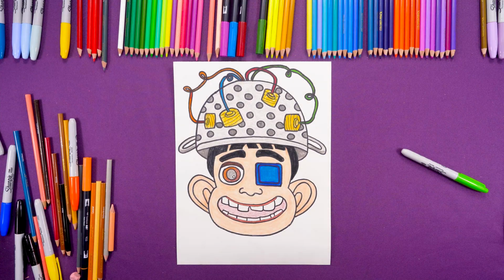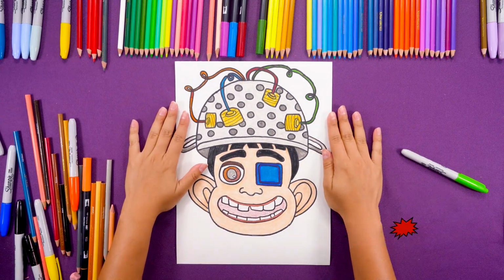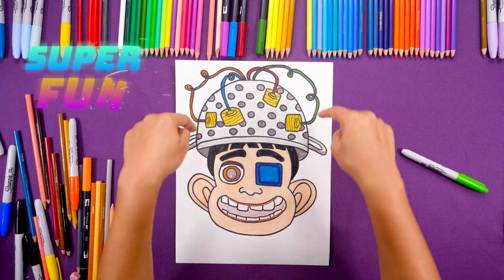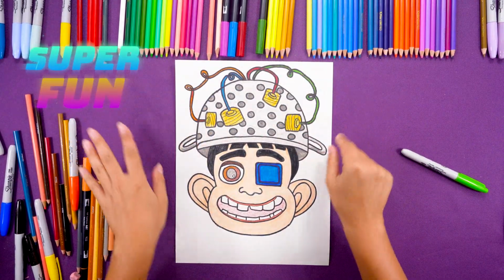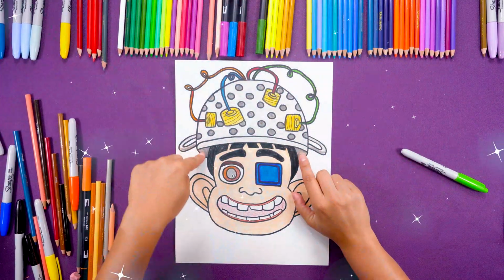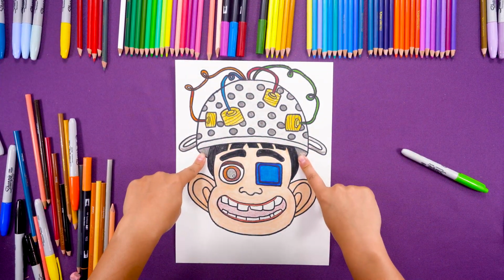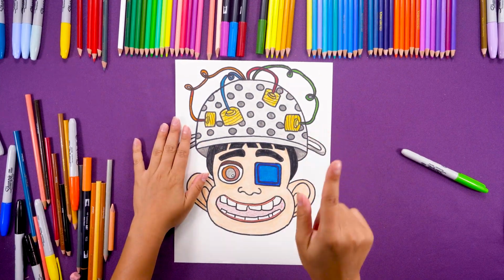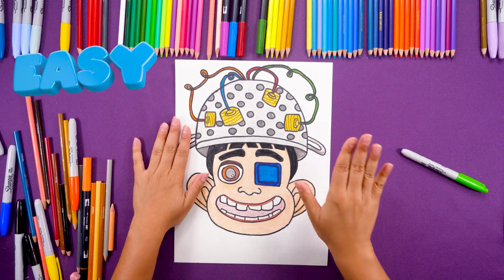And there we have Elio. I think it came out super cool. This was my favorite drawing so far. It's super fun. You know, I did different colors on his wires. I did different shading because the holes are inside and this part is inside. So I did like a darker gray. I did some on his ears, just little details that I did. But hopefully you guys found it easy and hopefully you guys found it fun.